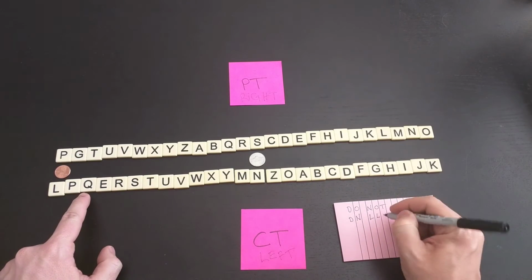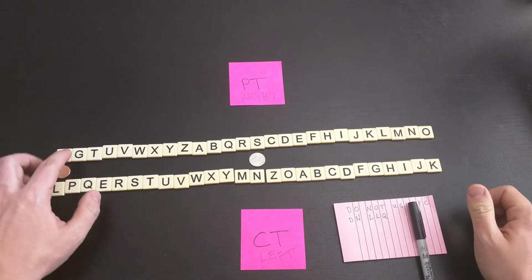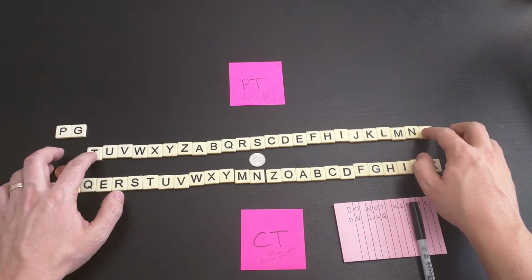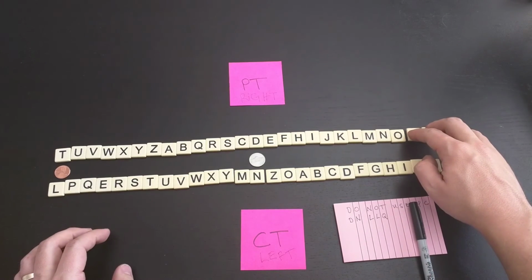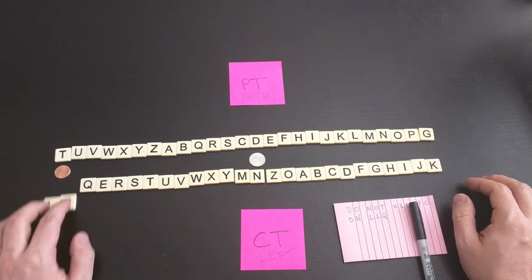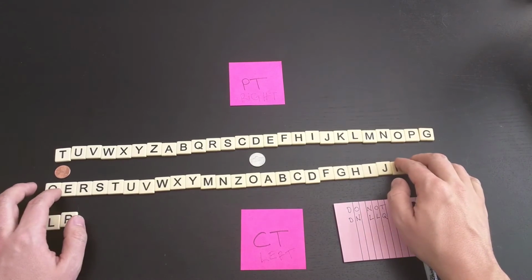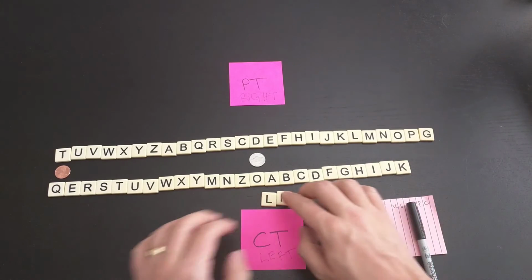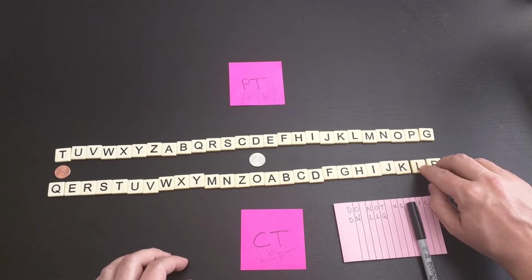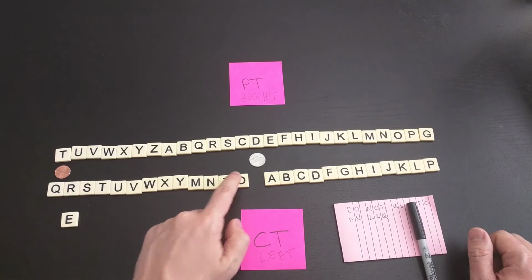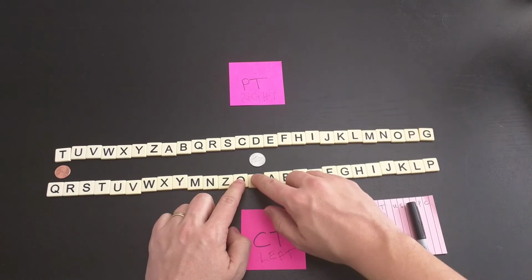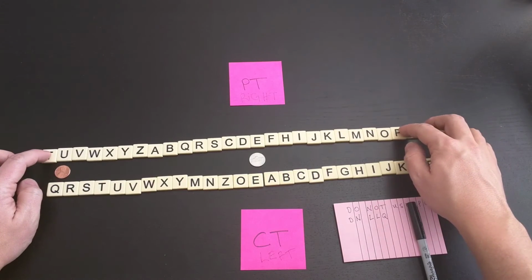T maps to Q. Q is my ciphertext. I'm going to go ahead and permute these guys. Or not permute them, but rotate them. Right? Rotate the circles. And then we permute the left alphabet. And we permute the right alphabet.